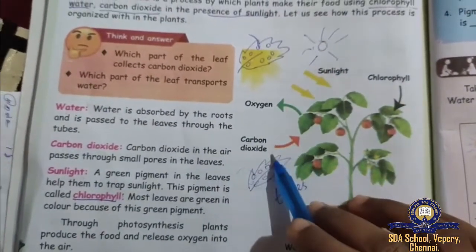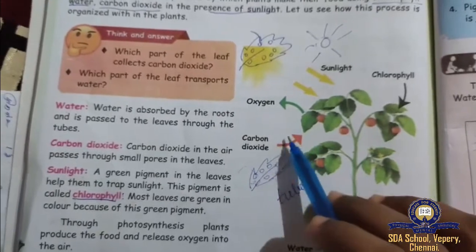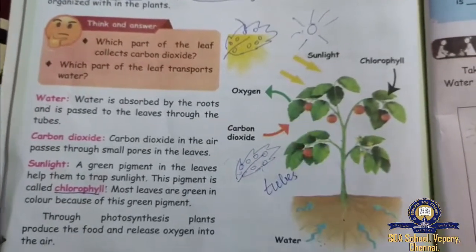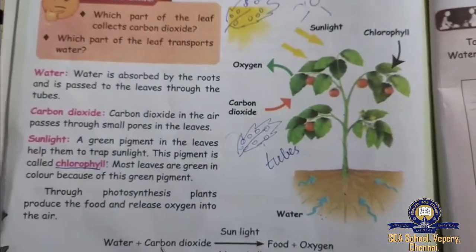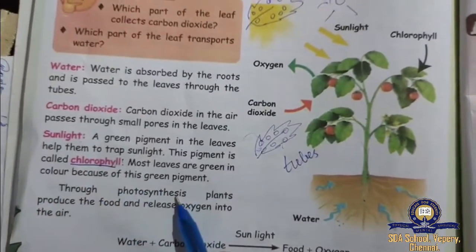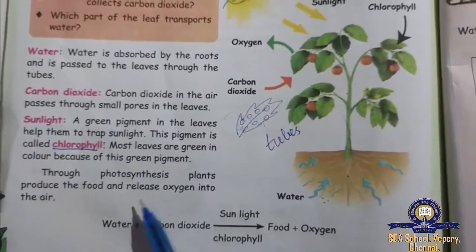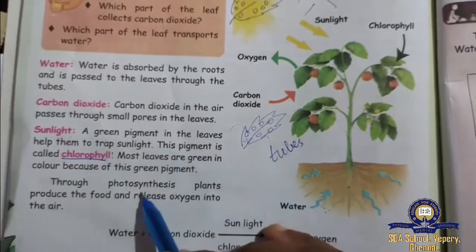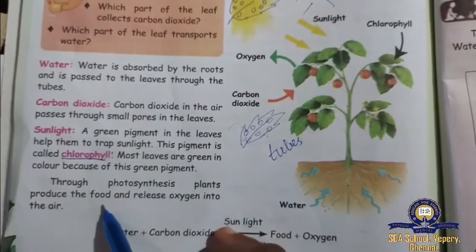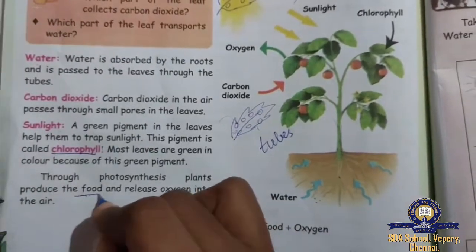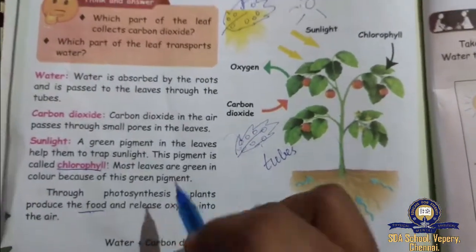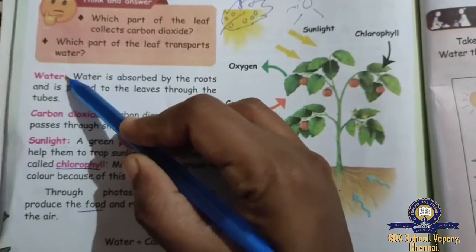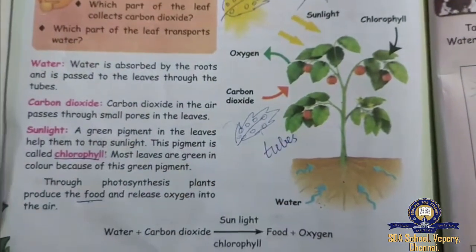Carbon dioxide from the environment will enter the leaf through stomata, that is pores. Through photosynthesis plants produce food and release oxygen into the air. Plants produce the food by using water, carbon dioxide and sunlight.